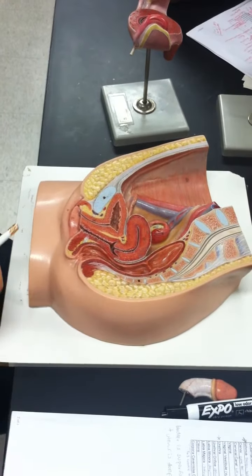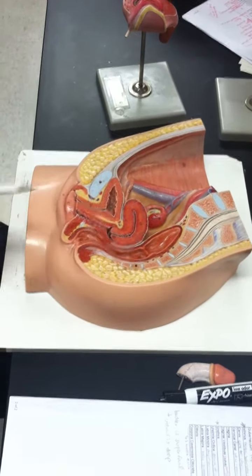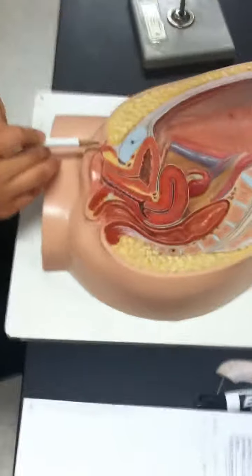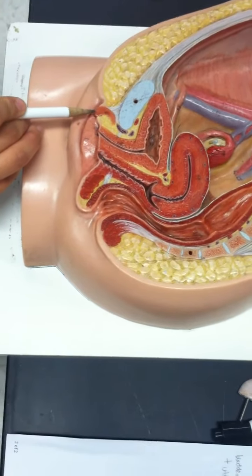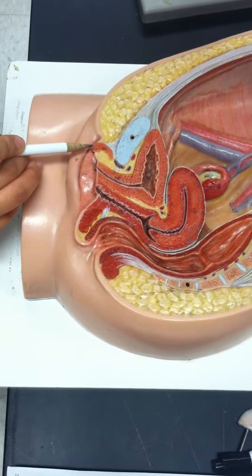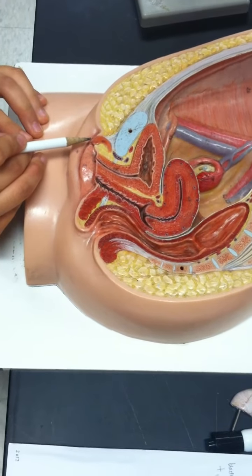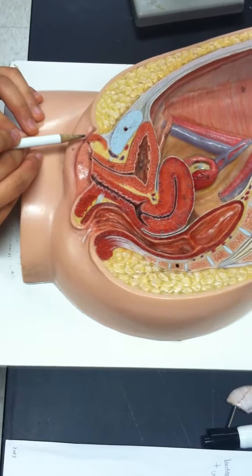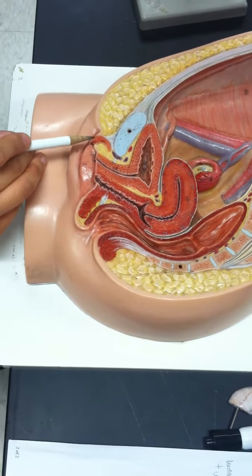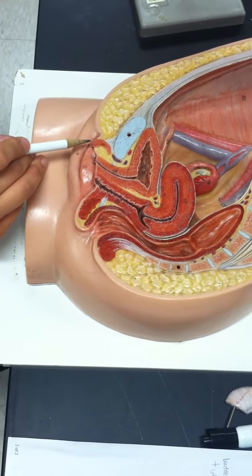All right. So what is this structure right here? Clitoris. It's a clitoris, located here.